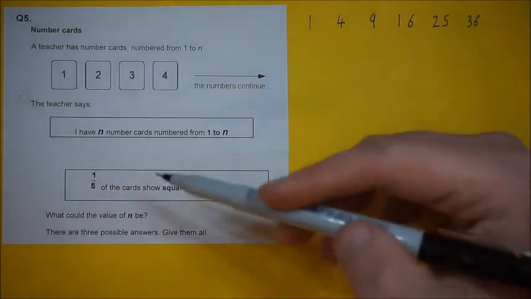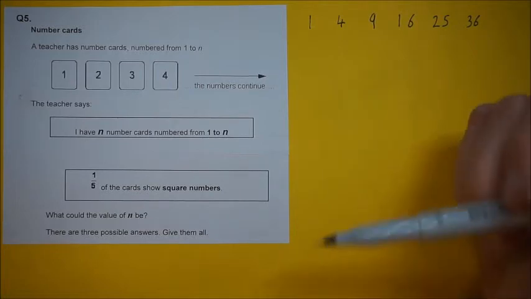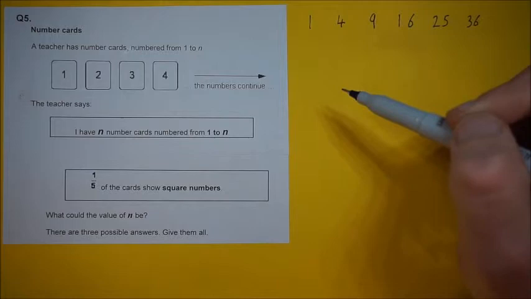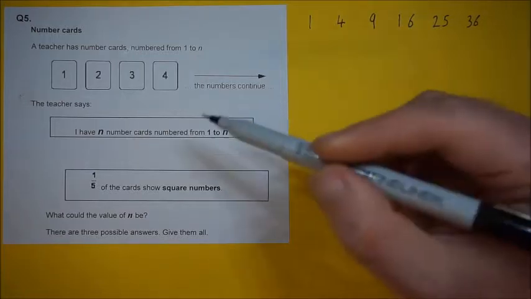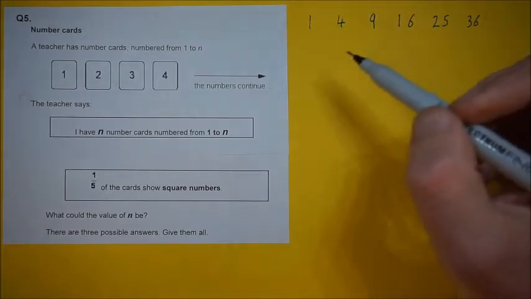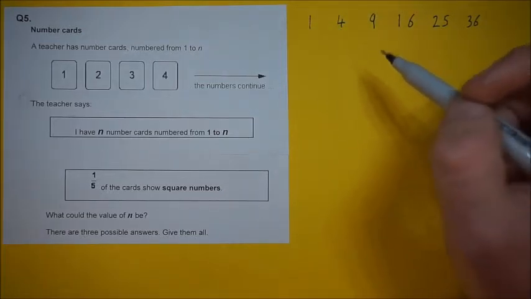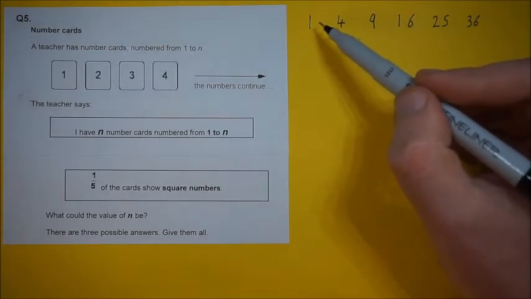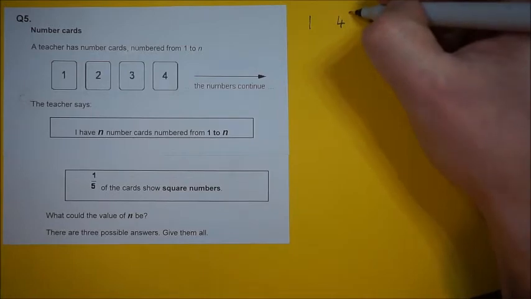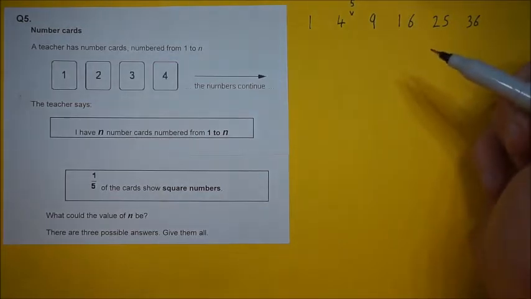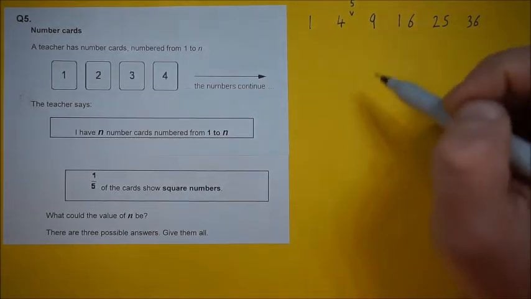So, we know that 1/5 of the cards that the teacher has are square numbers. So that basically means for every square number we have, there must be 4 other cards in the sequence that they have as well. So, for example, 1 is a square number, so there must be 4 other cards after that in the teacher's hand. So that would mean there was 1, 2, 3, 4, 5. Well, if they had that sequence, 1 to 5 would include 2 square numbers. So that would be 2/5. Not the 1/5, so that's not a possible answer.